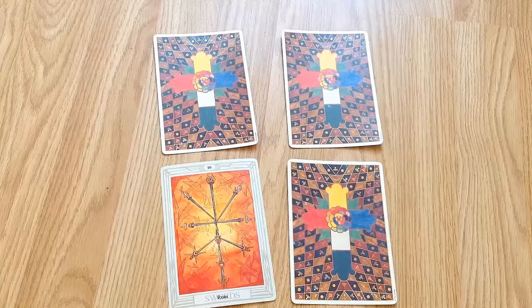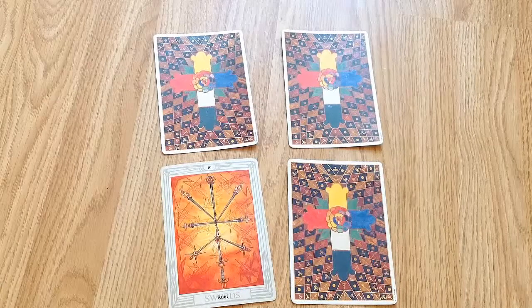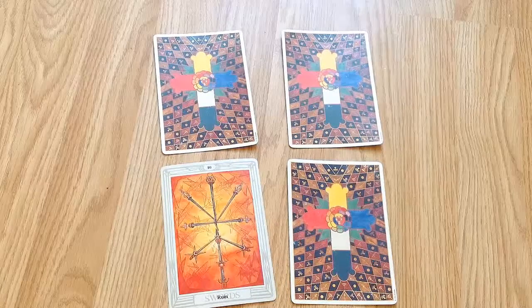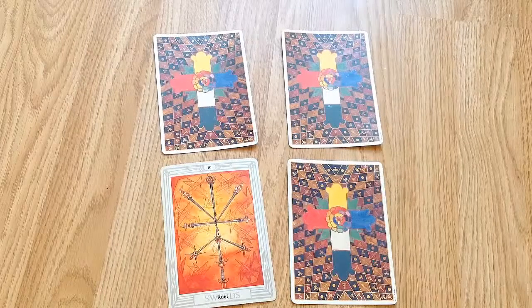And it was winter time, and we lived in York, and we were contemplating going out for the day. We had a free day, and we contemplated going out to Bradford. Not a very far journey, the M62, but it was winter. And we got, as the outcome card for going out, Ruin.